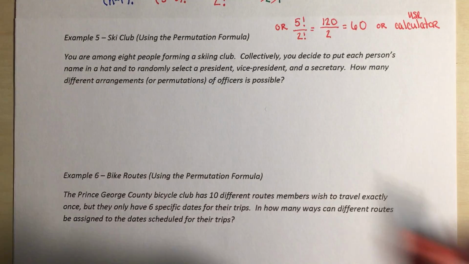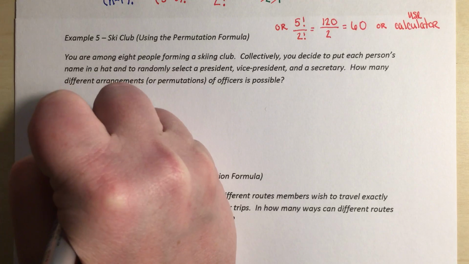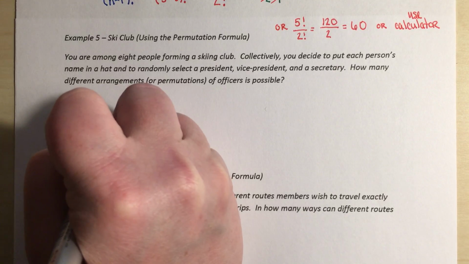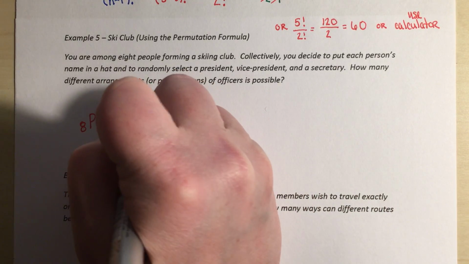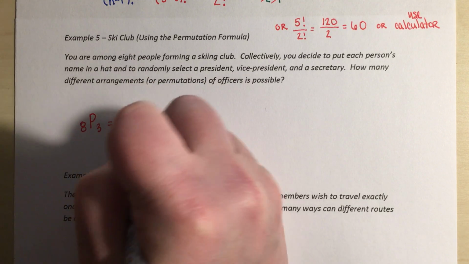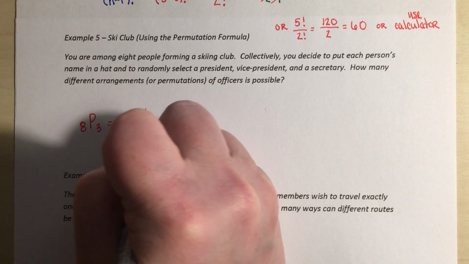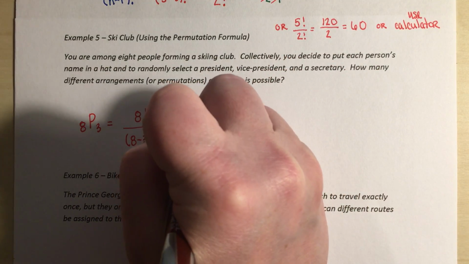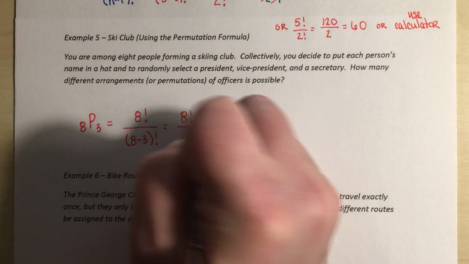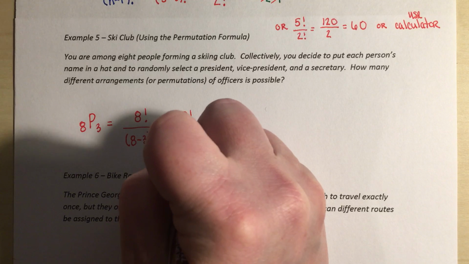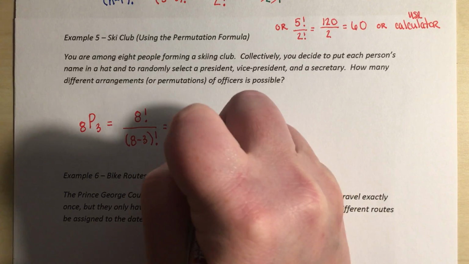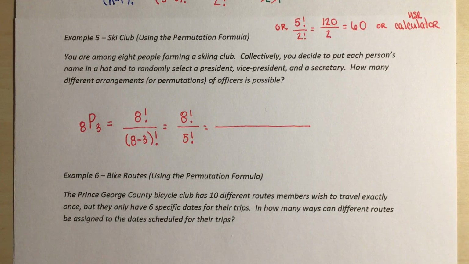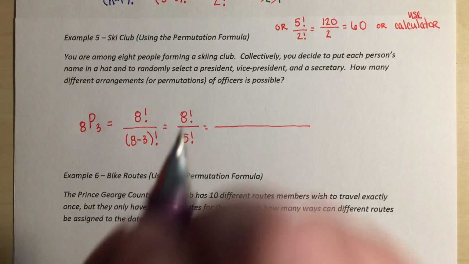Right? So we have a total of 8 people, and we are finding a permutation of 3 different offices. So we're going to have 8 factorial over 8 minus 3 factorial. That's going to give us 8 factorial over 5 factorial. All right, so I'm going to go ahead and write this out the long way and show you all the canceling. Again, you don't necessarily have to do that if you don't want to.